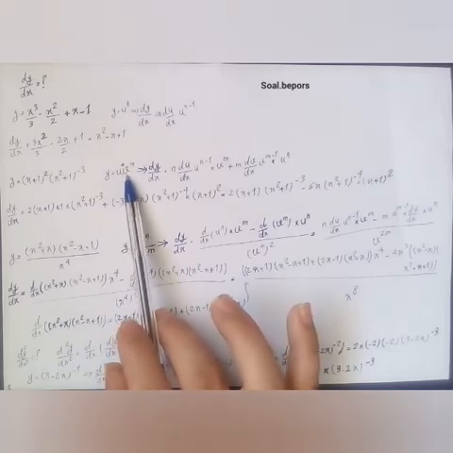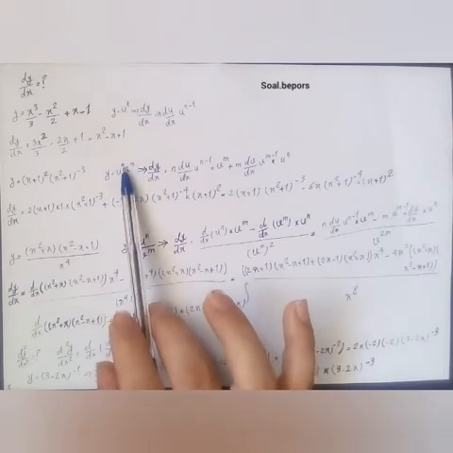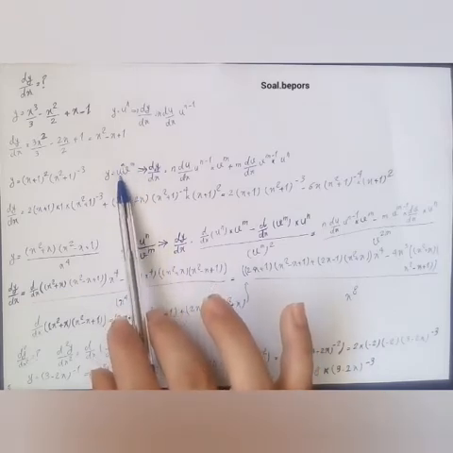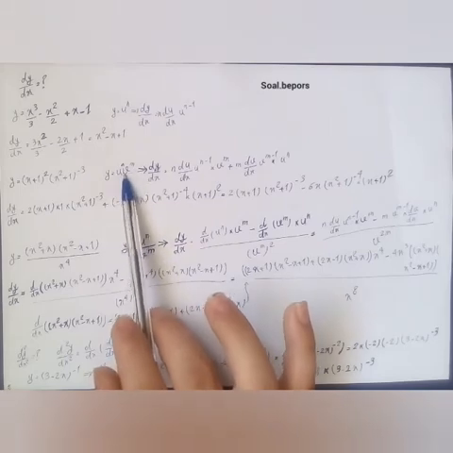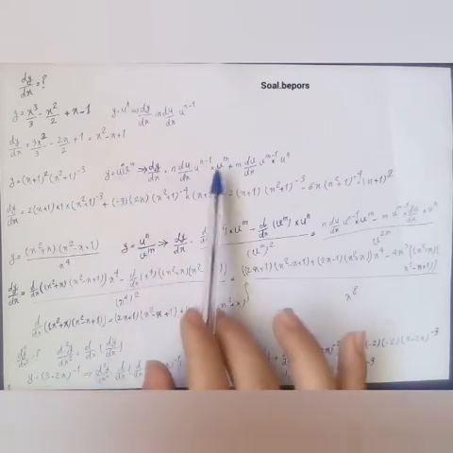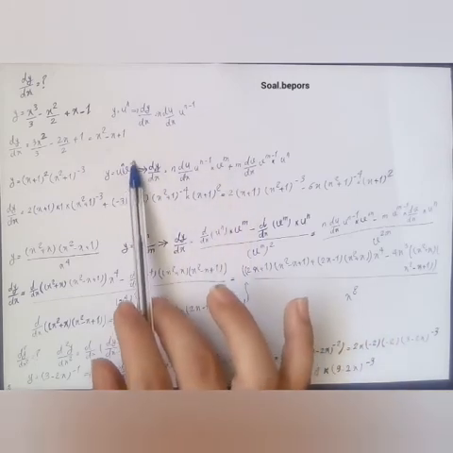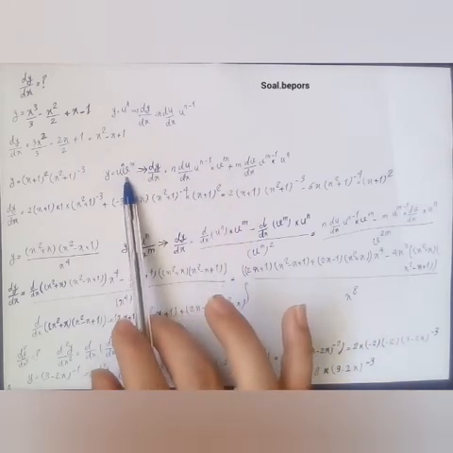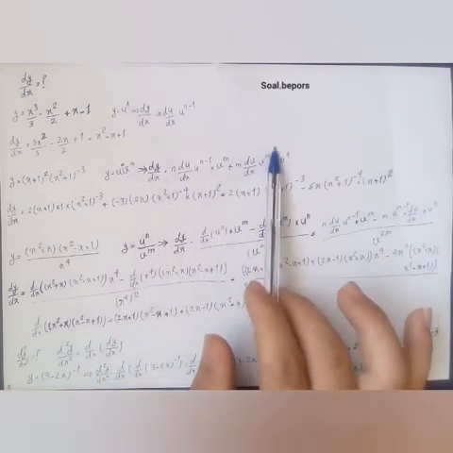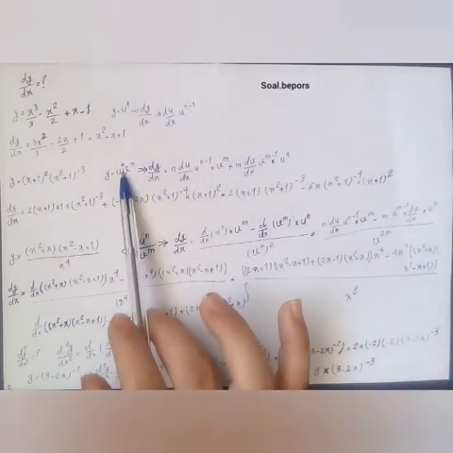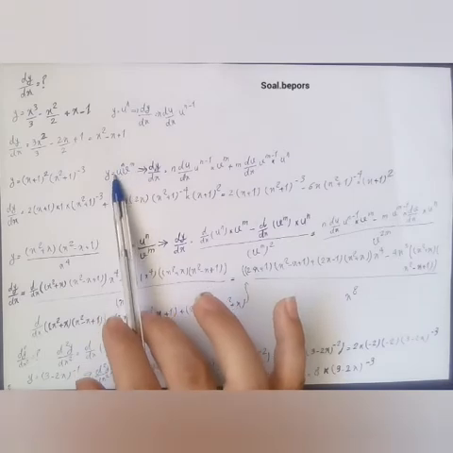dy/dx of this function is dy/dx of function 1 multiplied by function 2 plus dy/dx of function 2 multiplied by function 1.